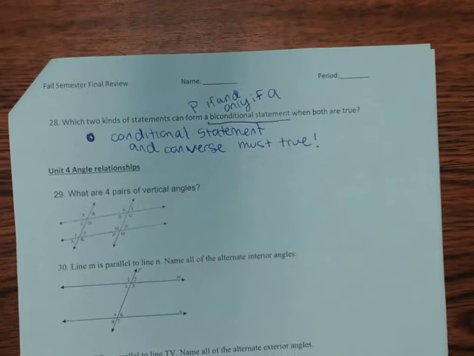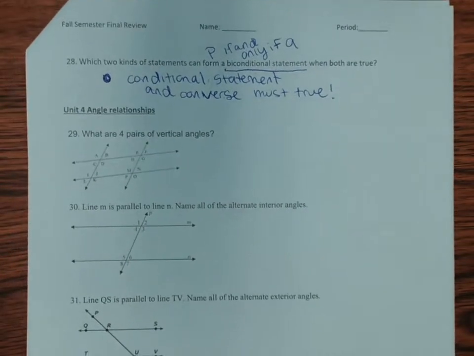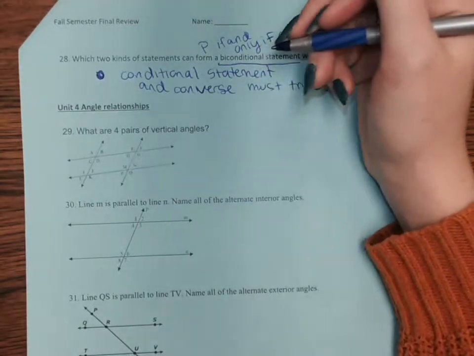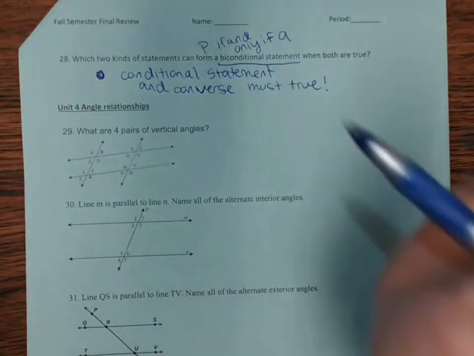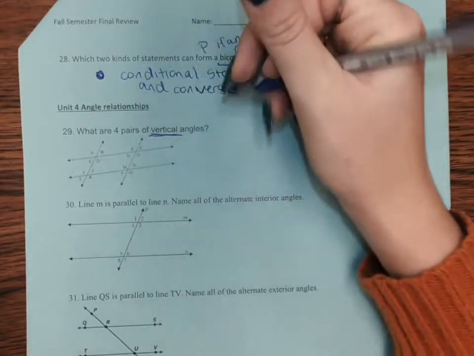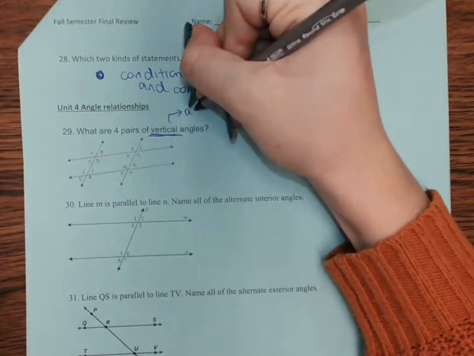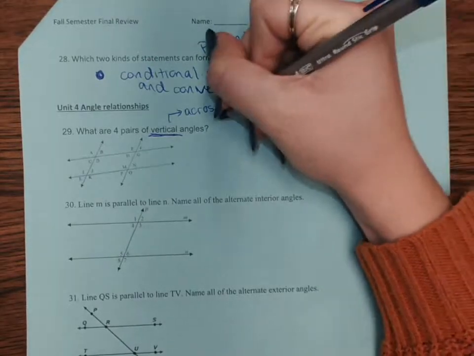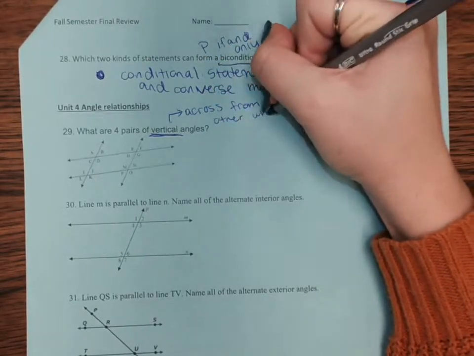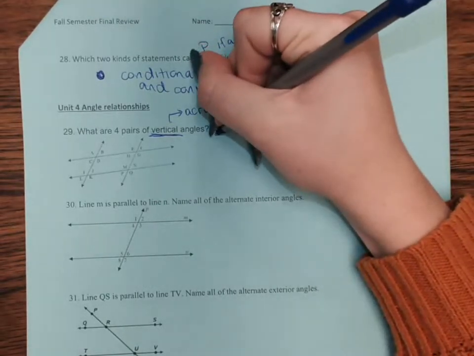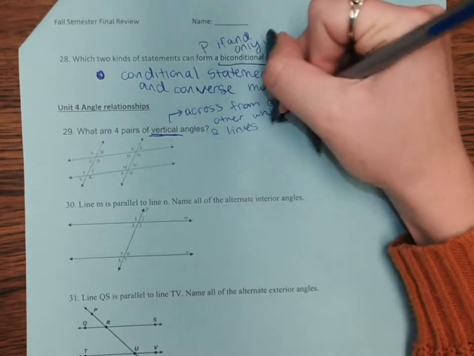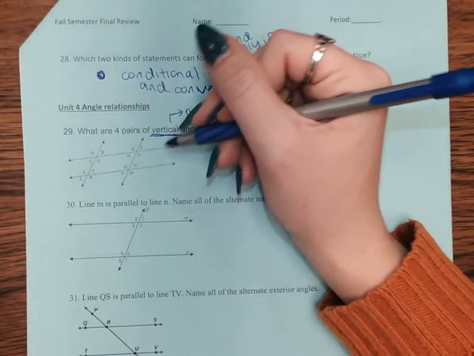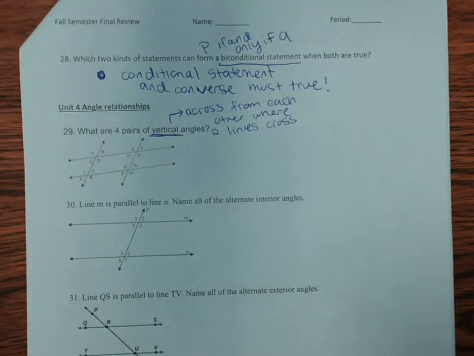All right, so moving on to Unit 4. Unit 4 was over angle relationships, okay? So, first question is asking about vertical angles. So remember, vertical angles are those angles that are across from each other where two lines cross. Okay, so they don't take into account these parallel lines here. All they care about is two lines crossing.